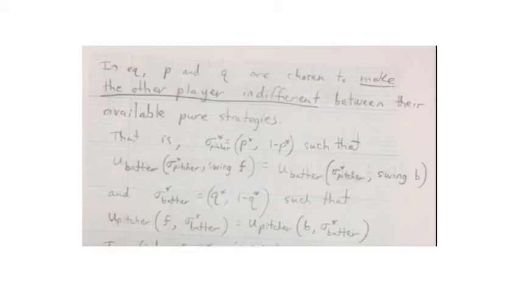Okay, so essentially the pitcher has chosen P star and 1 minus P star to make the batter indifferent on the margin between swinging fastball and swinging breaking ball. And that makes a lot of sense. If there's an advantage for the batter choosing to swing fastball, then maybe the pitcher's throwing too many fastballs.